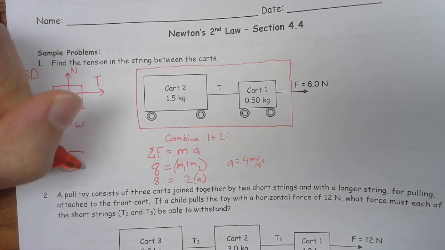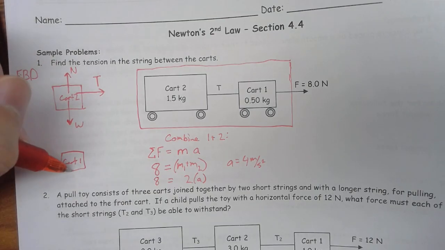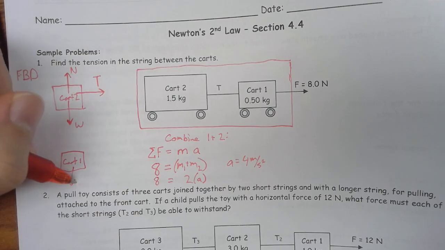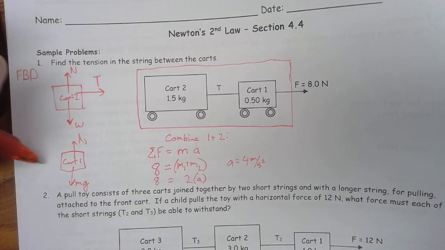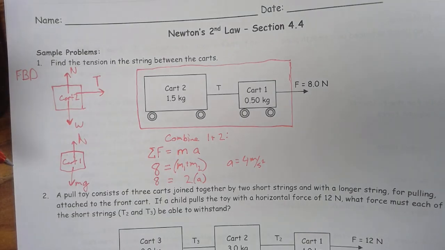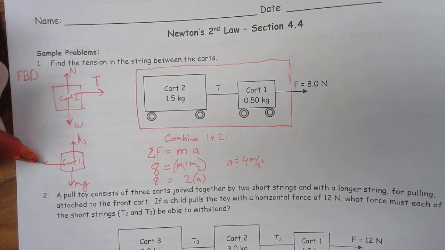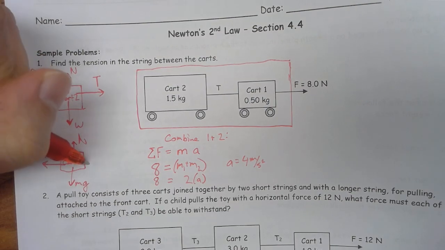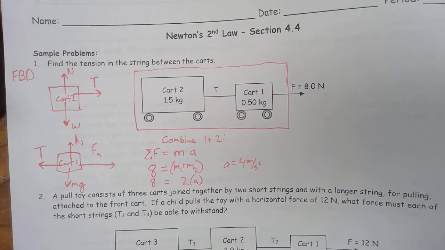Okay. For cart 1, what do we have? We have gravity. We have normal. What else does cart 1 have? Tension force. Which way does tension go? To the left. And then we also have the forward force applied to the right.